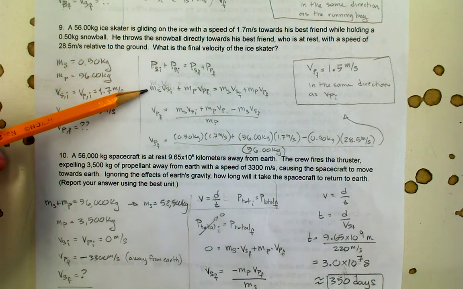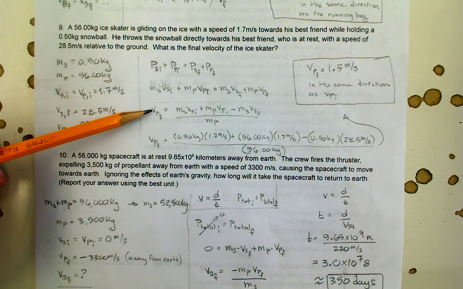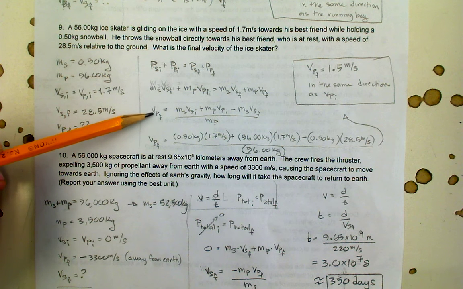So again, expanding using the definition of momentum, and then solving for the velocity, the final velocity of the person here.